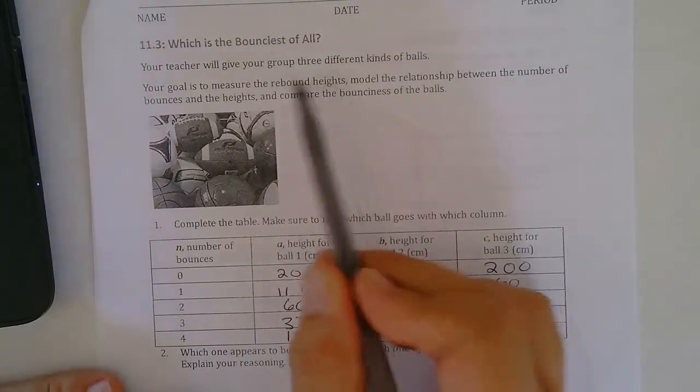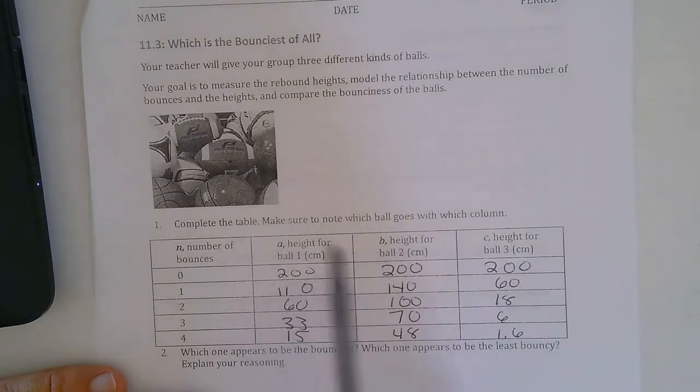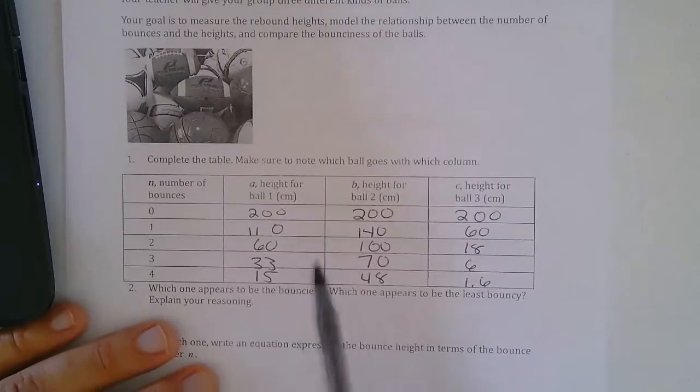So, which of these is the bounciest of all? What I did was I took three different balls and I bounced them from 200 centimeters and just recorded the data.